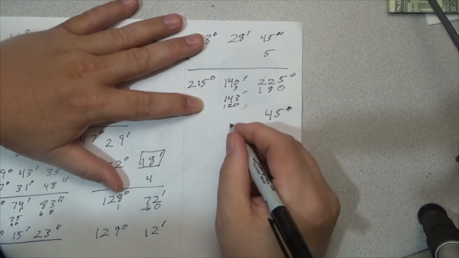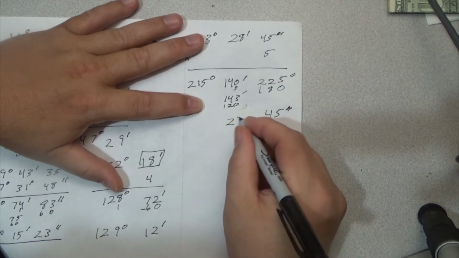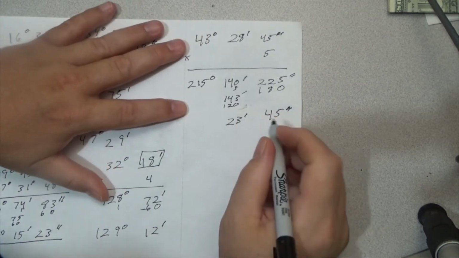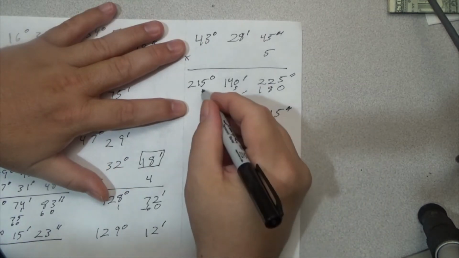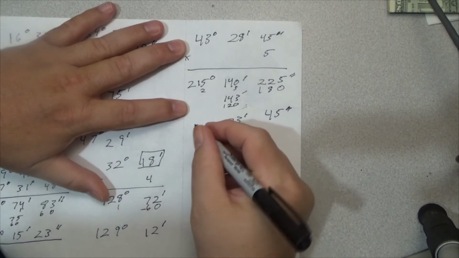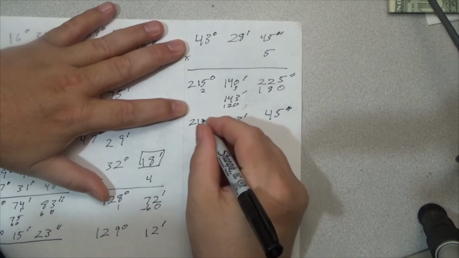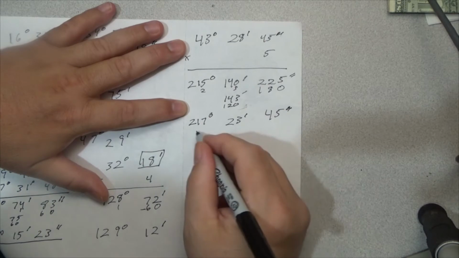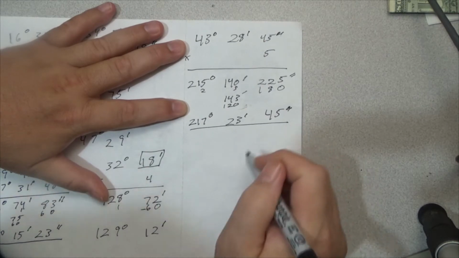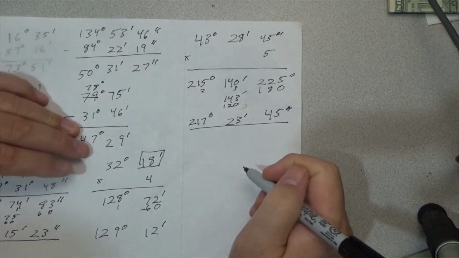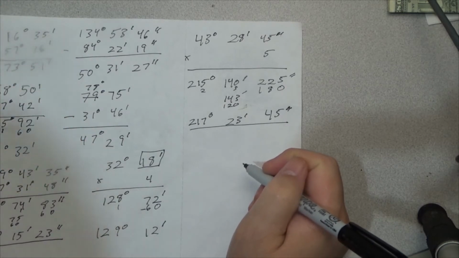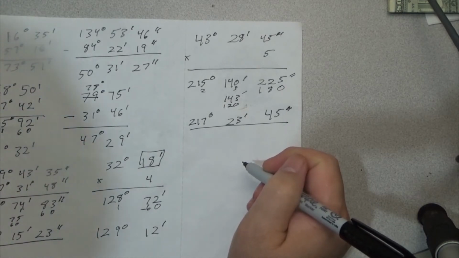And what I'm left with is 23 minutes. And so I have to add 2 to this. So the end result is 217 degrees, 23 minutes, and 45 seconds. That's multiplying.